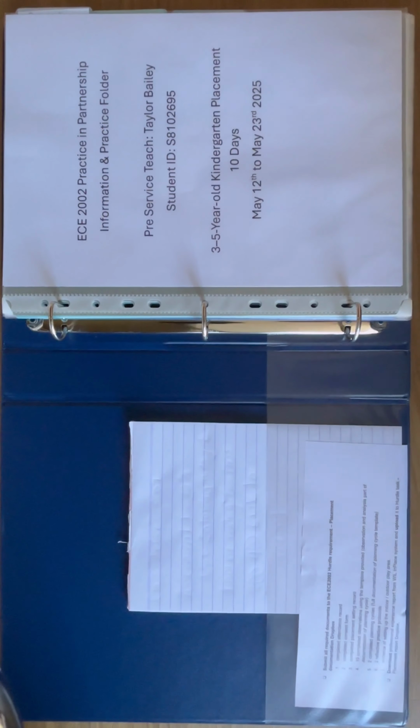Welcome to my placement folder. Here, when you first open it up, I have a cover page, some paper for writing my reflections, and the assessments that are due are here in the front pocket. When you turn the page, I have my completed induction poster, which I will take out and display in the room so families know I'm here and I can build connections with them.